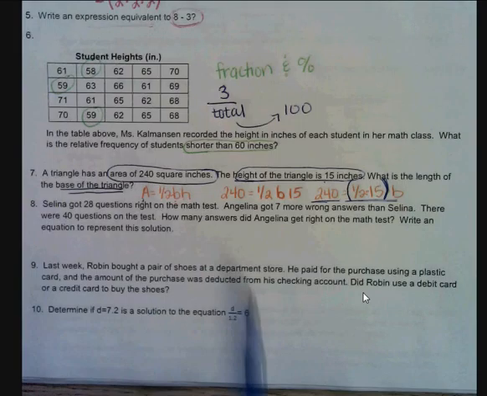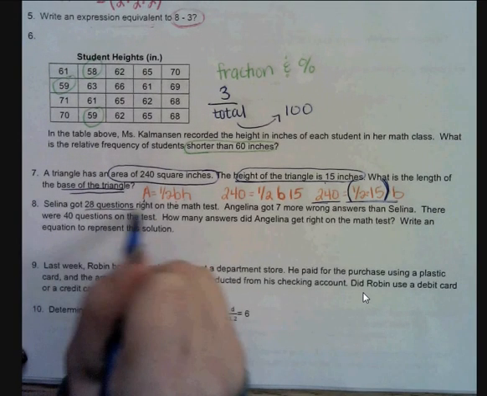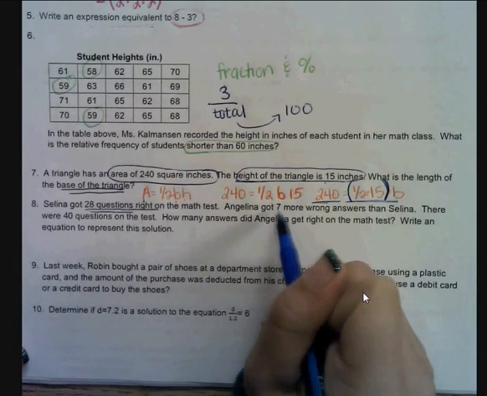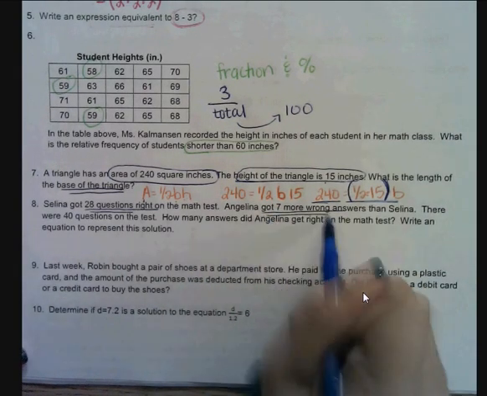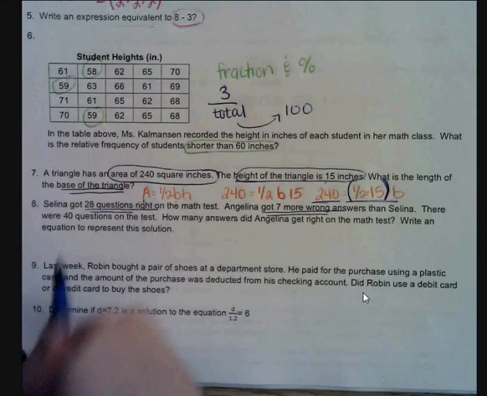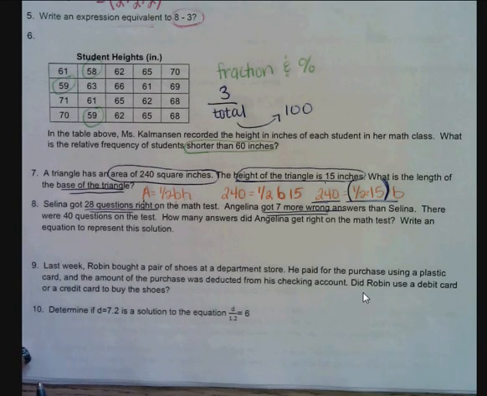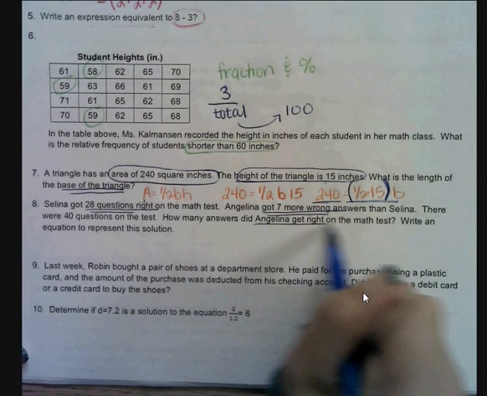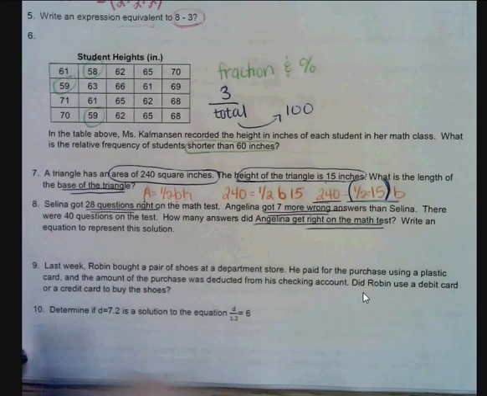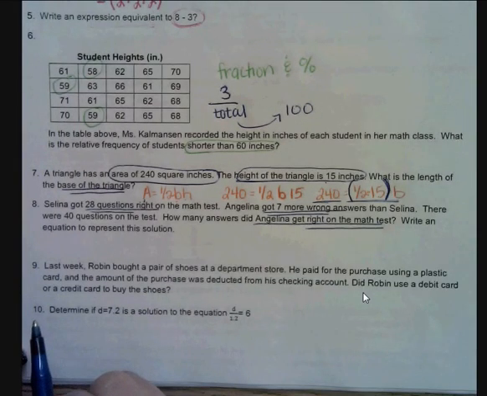Okay? Let's look at number 8. Selena got 28 questions right on the test, so she got 28 questions right. Angelina got 7 more wrong answers than Selena. There were 40 questions on the test. How many answers did Angelina get right on the test? Write an equation to represent the solution.